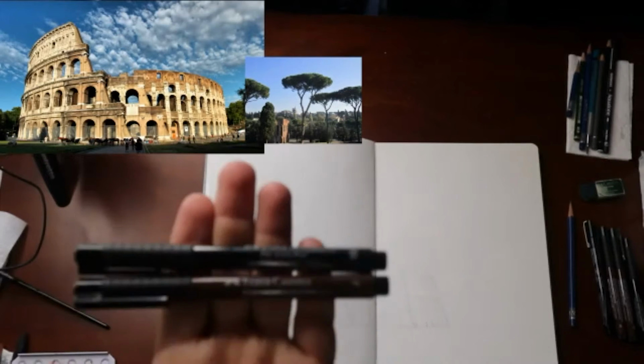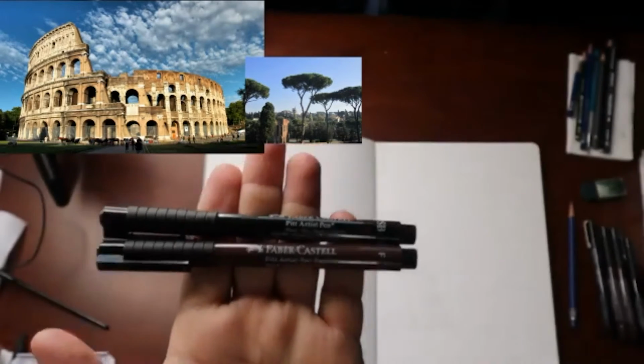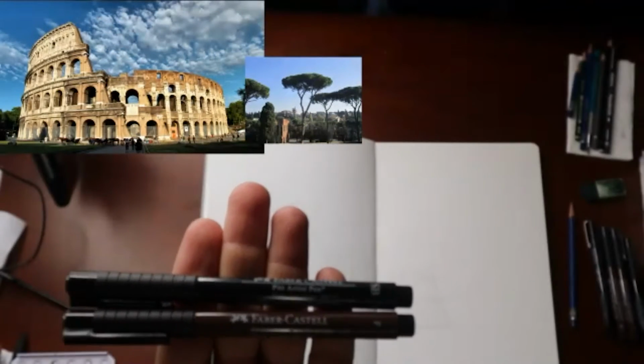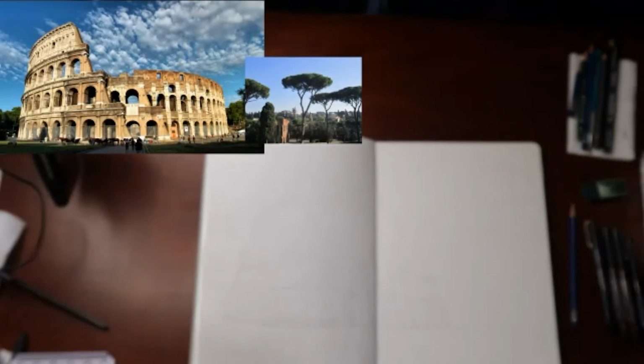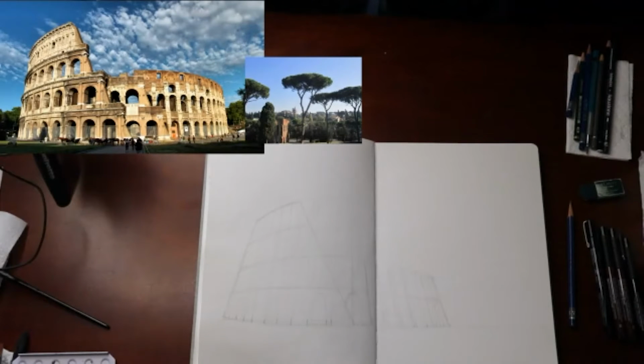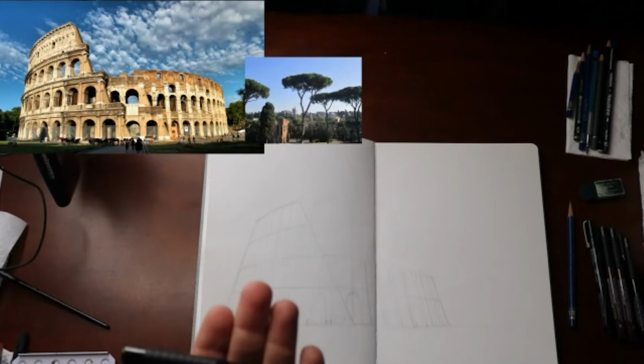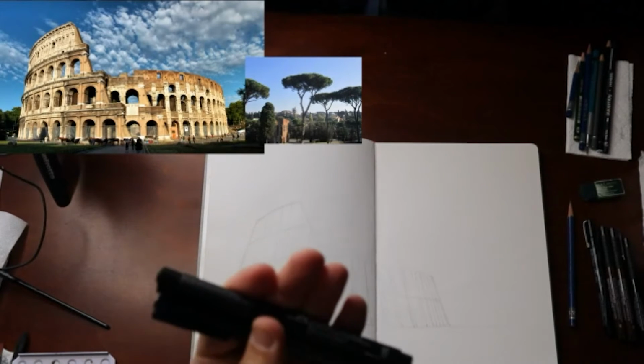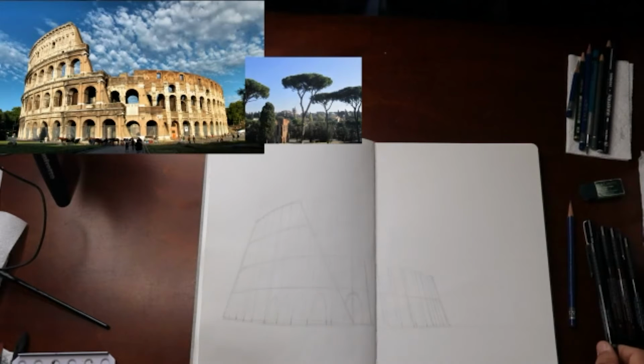Because why? There is a big difference in contrast when working with a dark black line on white paper, and then your sepia. The difference in contrast, when you begin to add color, could actually benefit you.